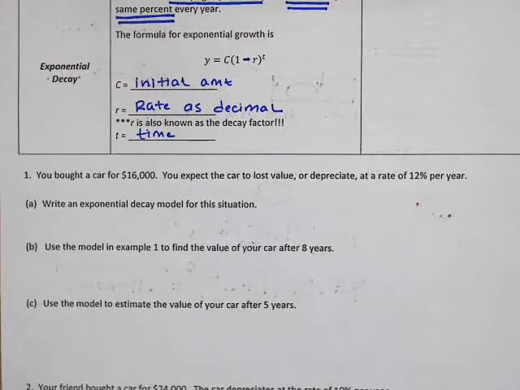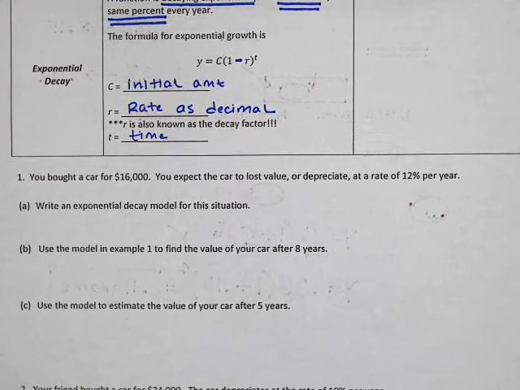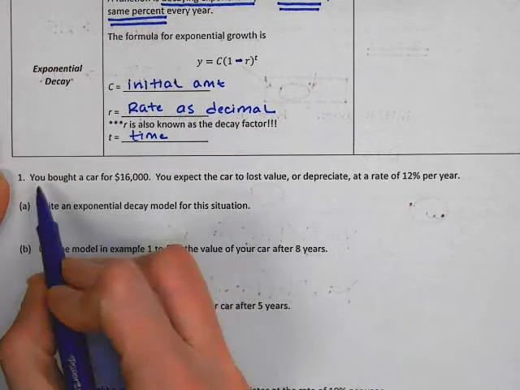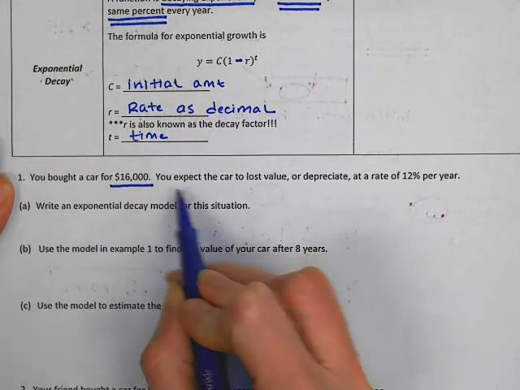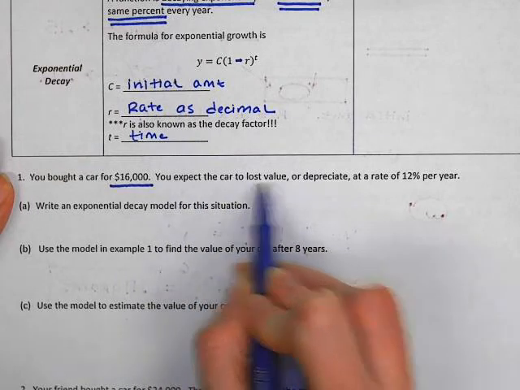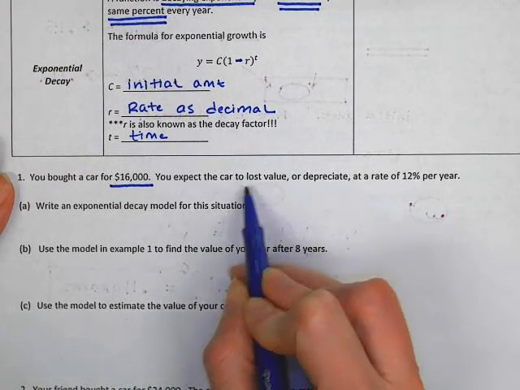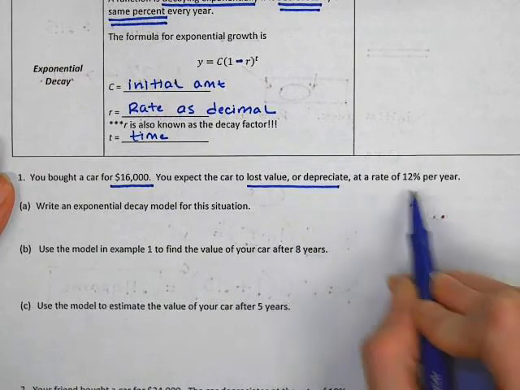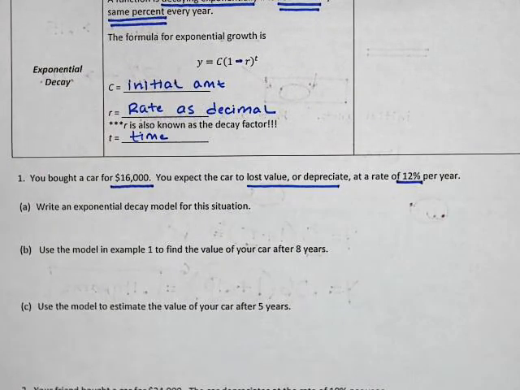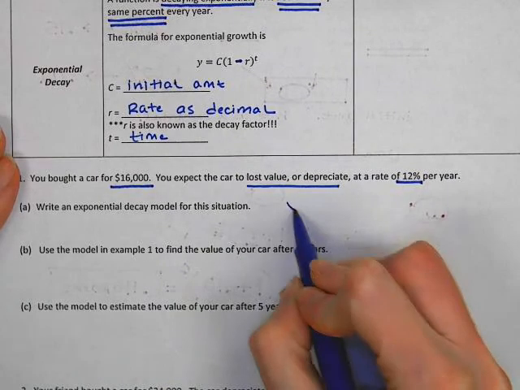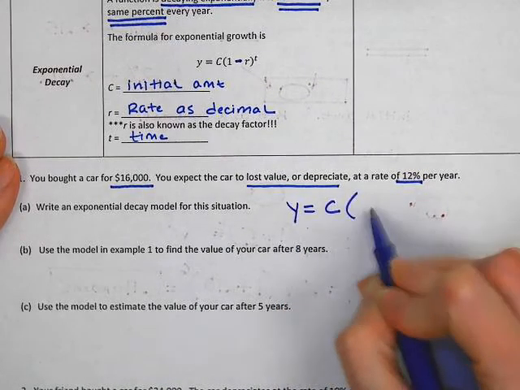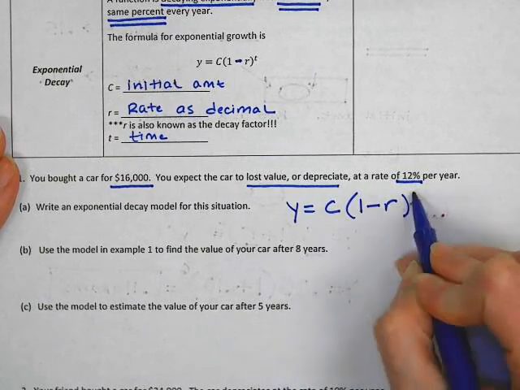All right, so we're just going to try one of these. So first we have to read it and see, is it even exponential? You bought a car for $16,000. You expect the car to lose value or depreciate at a rate of 12% each year. So because it's decreasing by a percent, it is exponential. Okay, so here's the model. Y equals C times 1 minus R to the T power.